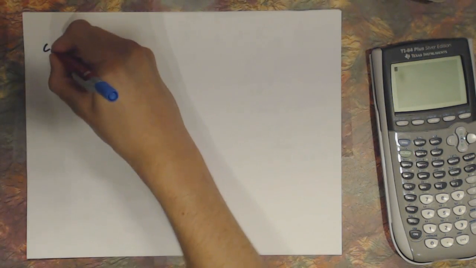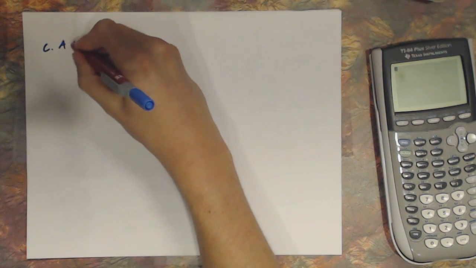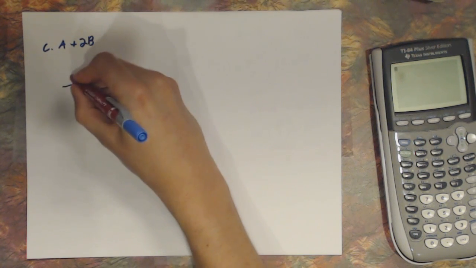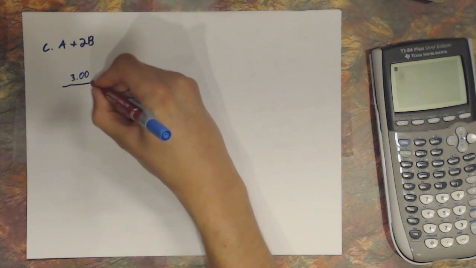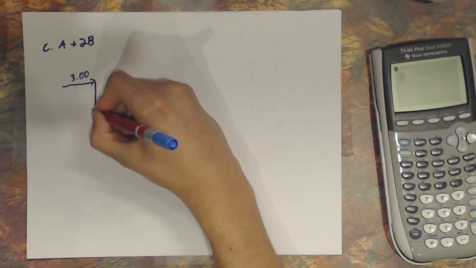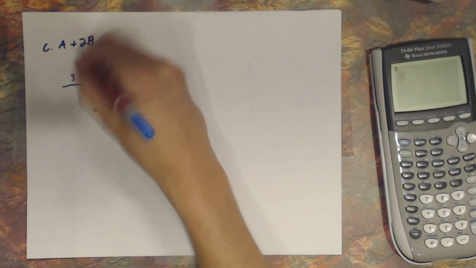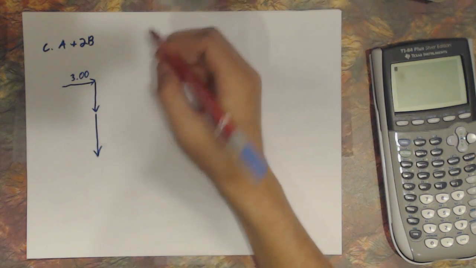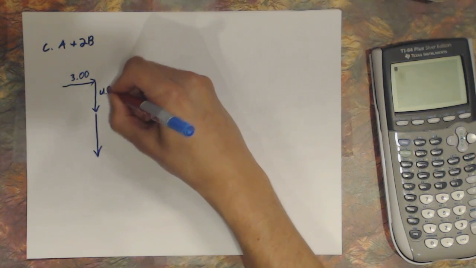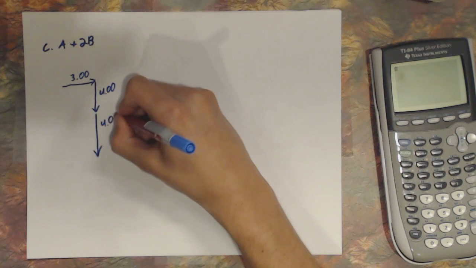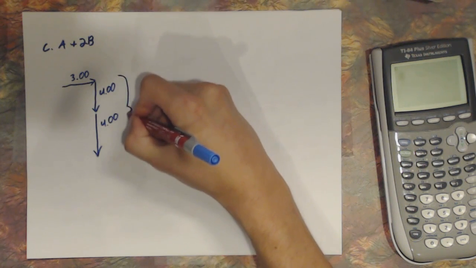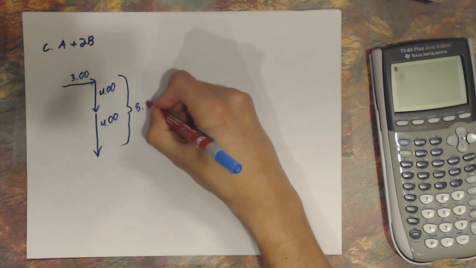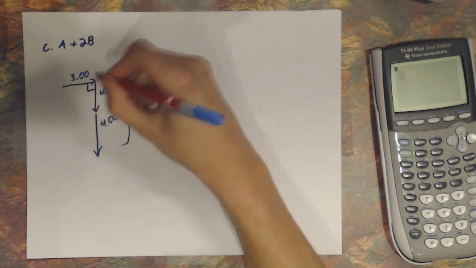Now part C is going to ask, it wants vector A plus twice vector B. So we remember A is 3 units in the positive x direction, and B is 4 units in the negative direction, but it's 2B, so we just draw that twice. Imagine those are the same length. They're a little different. I apologize. This is 4.00. So this total length is 8.00.